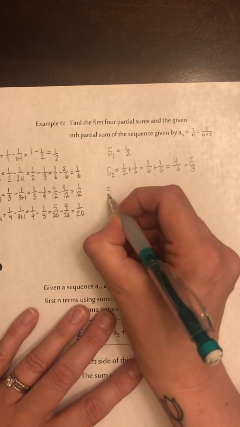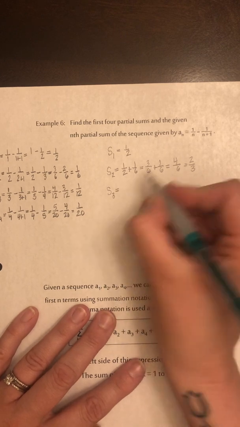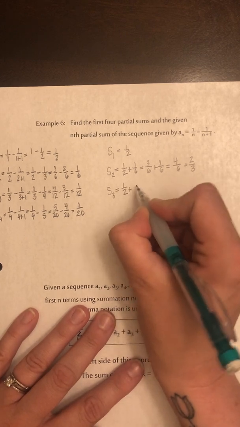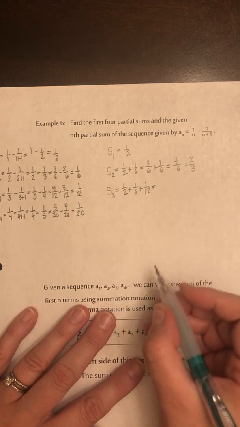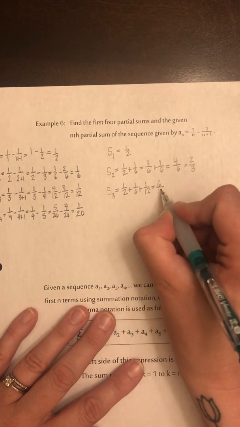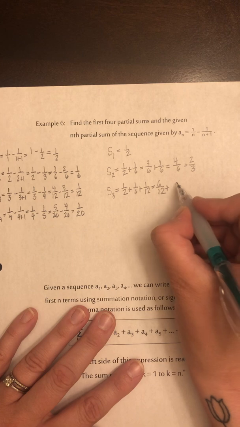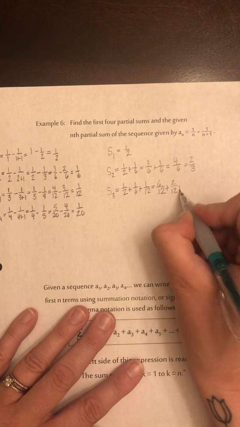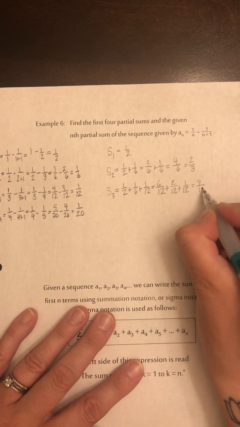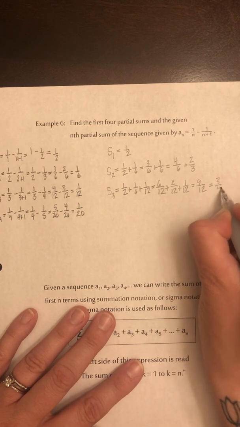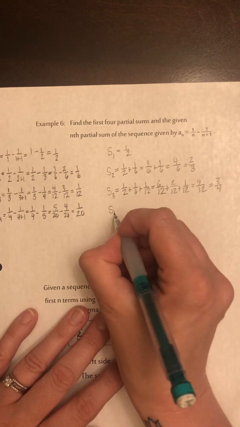All right, third sum, we're going to take 1/2 and 1/6 and 1/12 and add them together. 1/2 turns into 6/12. 1/6 turns into 2/12. 1/12 remains the same. If we add those together, we get 9/12, which reduces to 3/4.